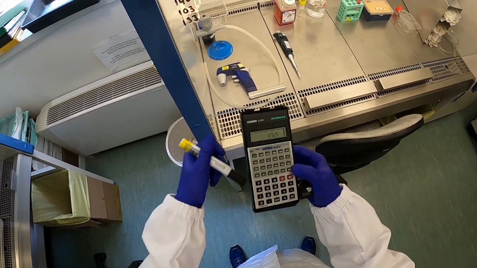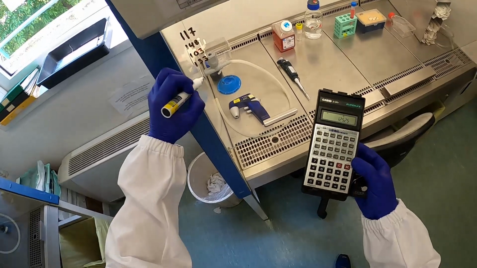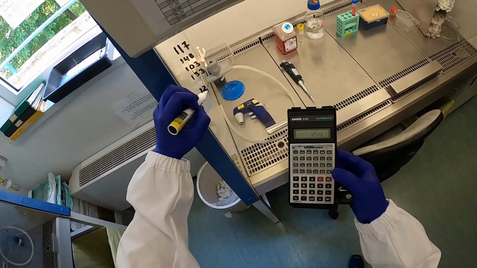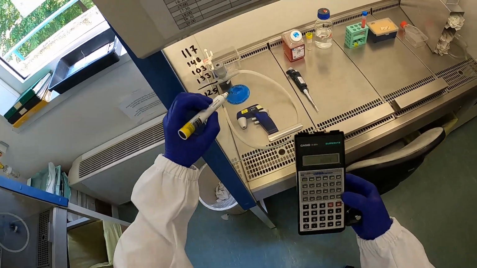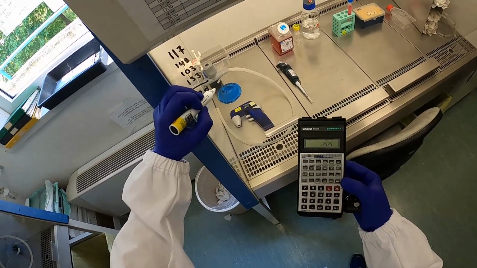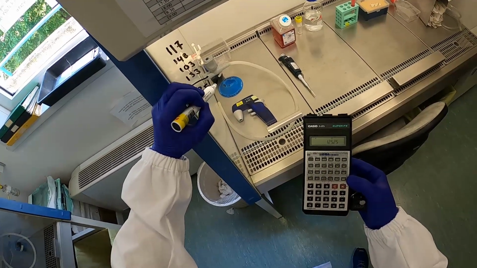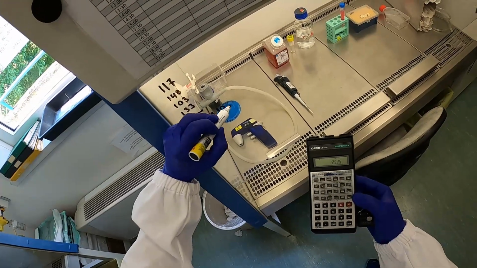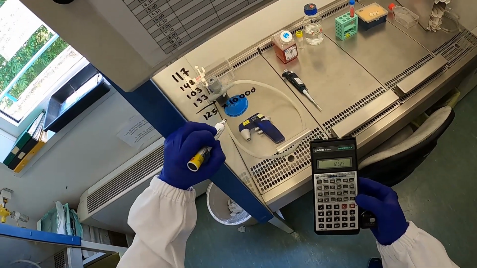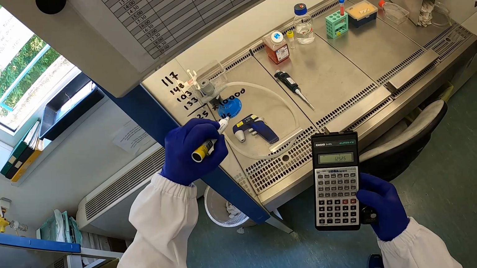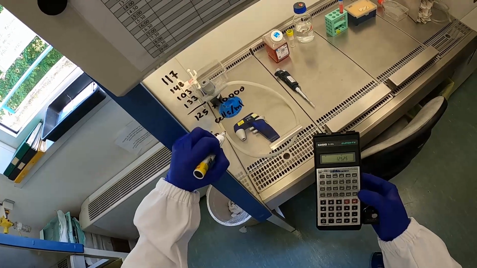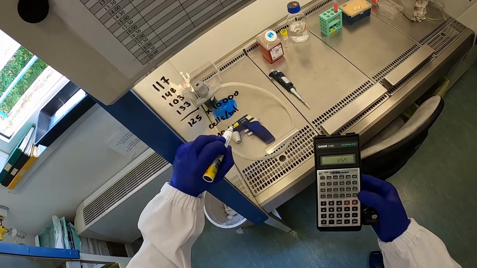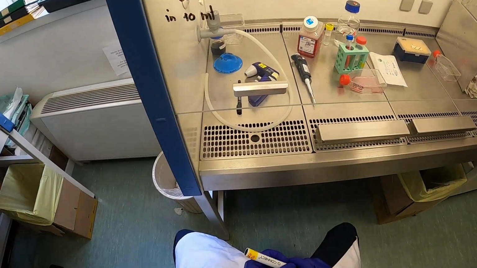How much is that? Okay, 125. So how many cells do we have per ml? Indeed, times 10,000. So we have 125 times 10,000 cells per ml, which is 1.25 million cells per ml. And that sits in the 10 milliliters of cell suspension in your tube.